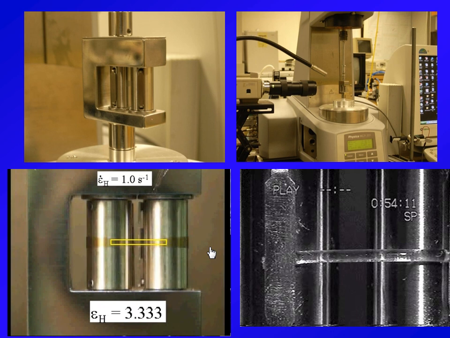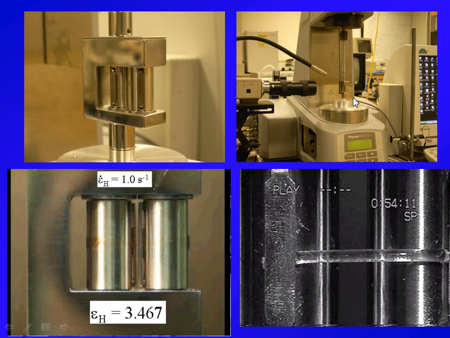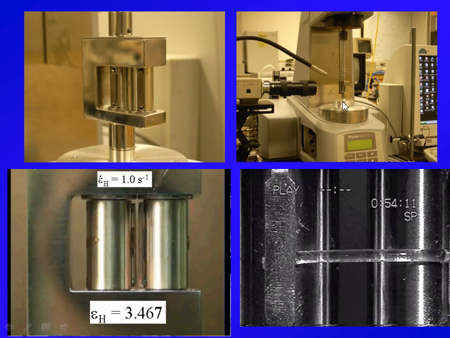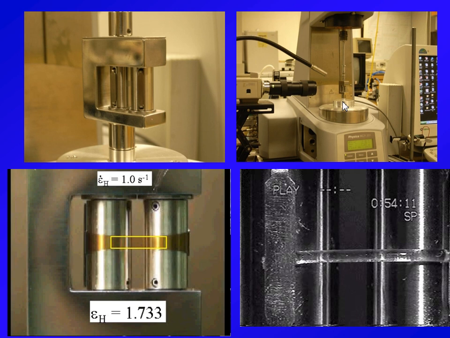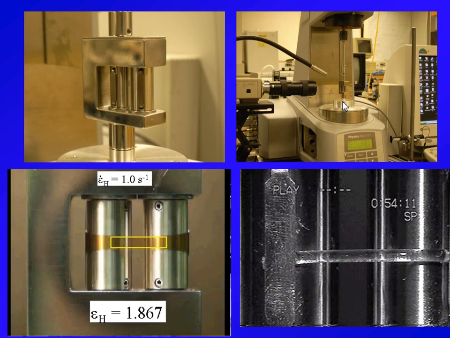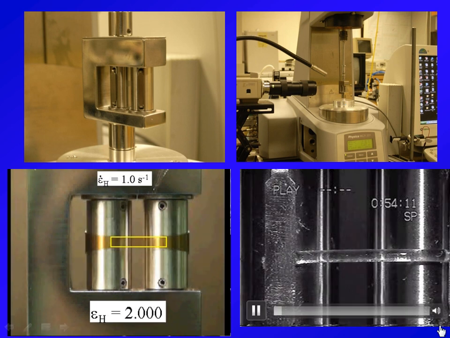My student and I are lucky, because someone from Goodyear, an employer actually, invented a setup based on improving previous ideas that you can put on a rotational rheometer, right? Many of us know that. And all of a sudden you can do extension. So not only do you have the instrument, but you also know why you want to do it.